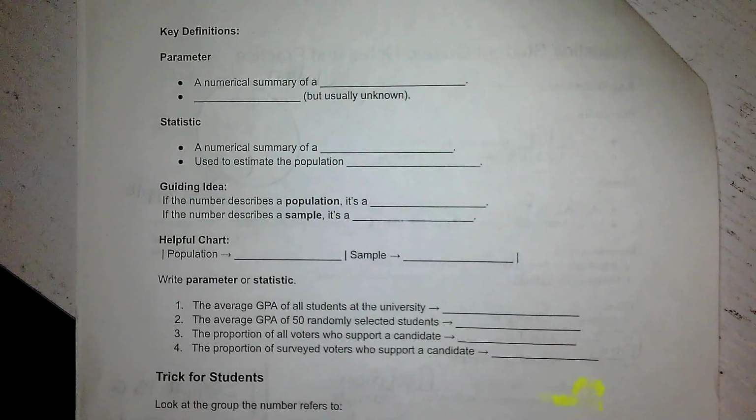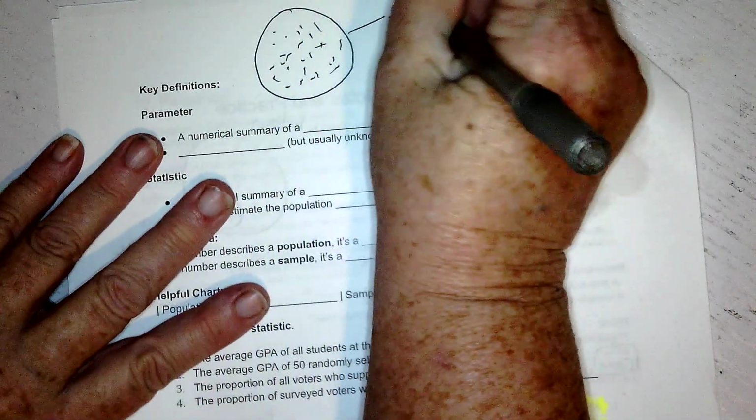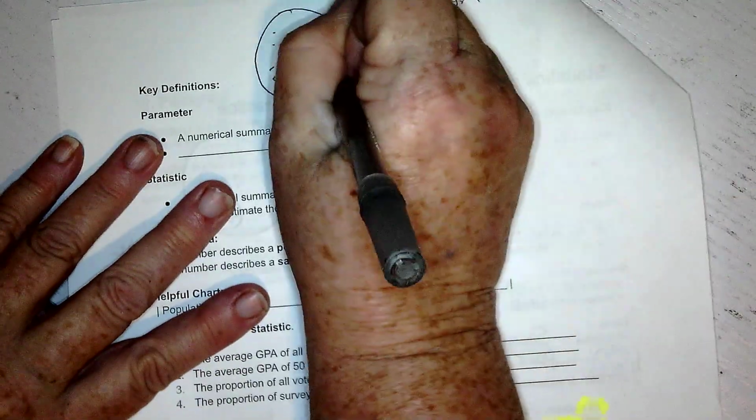All right. So a numerical summary. So this is a parameter. Let's go back to my drawing of JCC students. We've got them all in here. And this is our population. Okay. And then I said the subset is our sample.